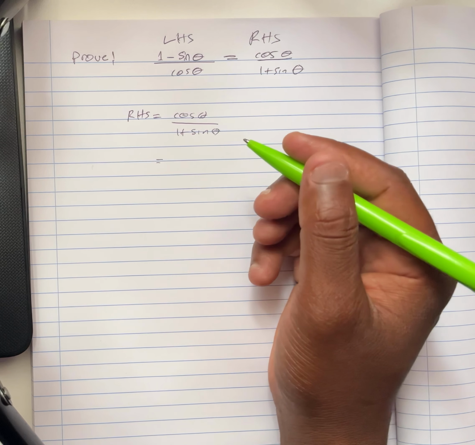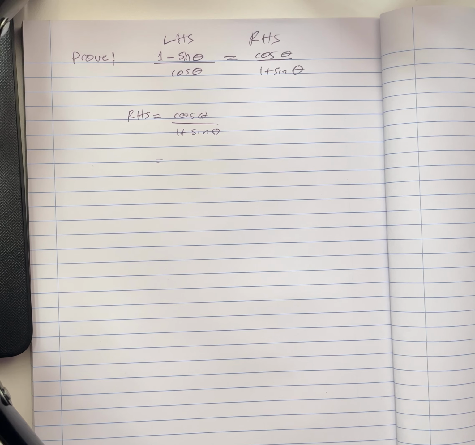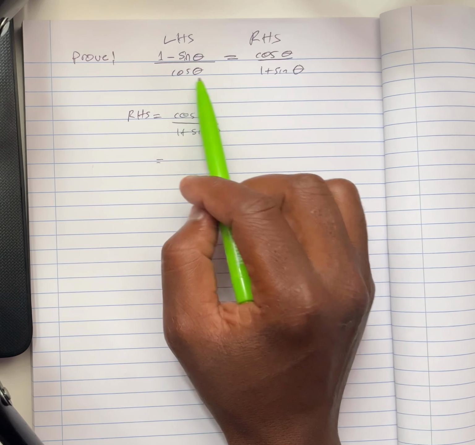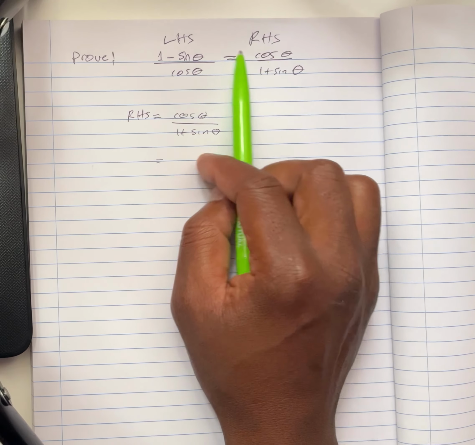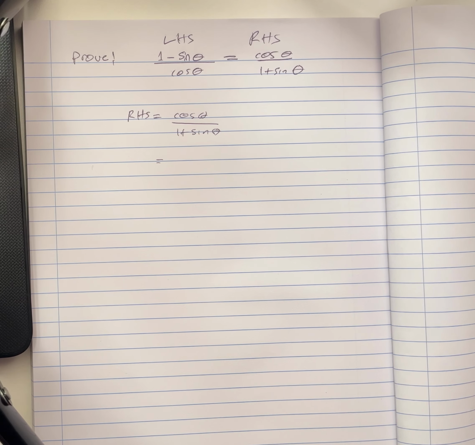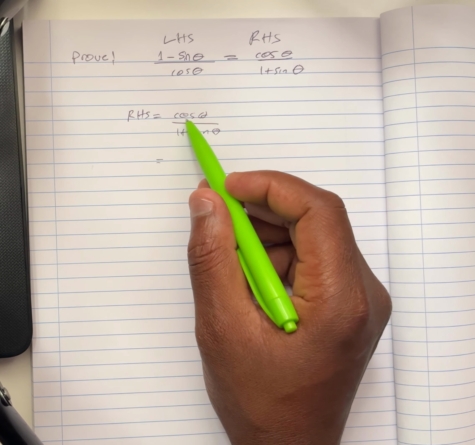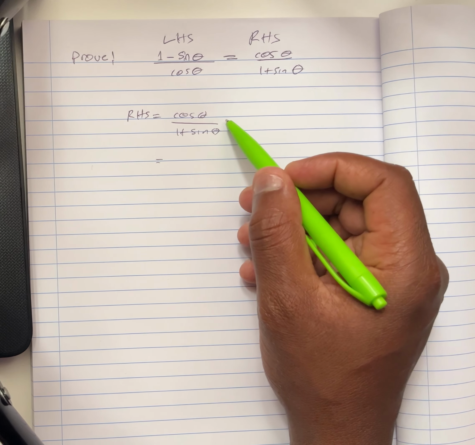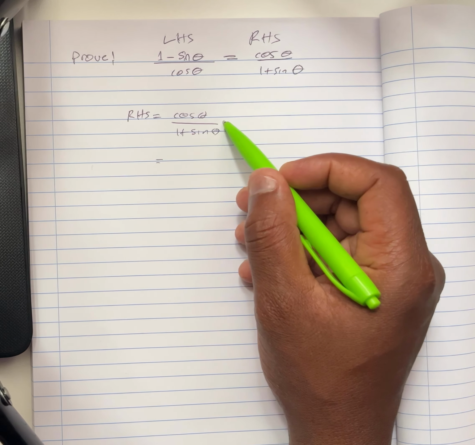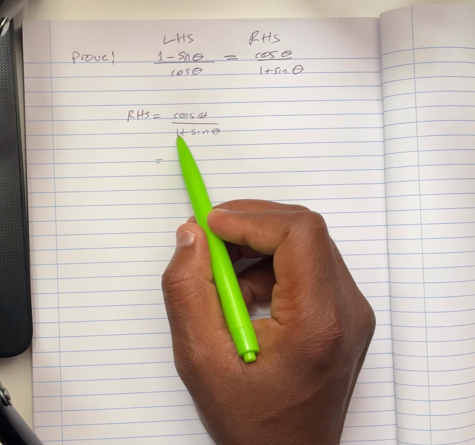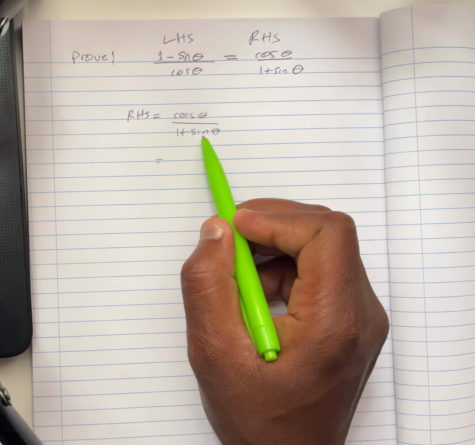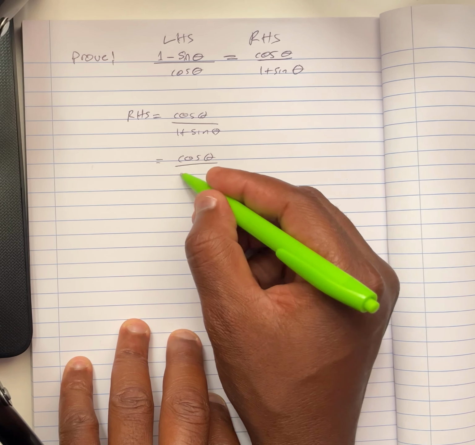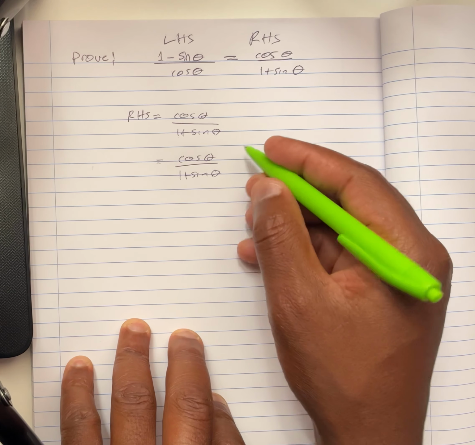In this case, you need to rationalize, because the complications on both sides are equal in this case. But you need to make sure that you rationalize this. How do you rationalize? You have to multiply by 1, meaning that you must find the conjugate of 1 plus sin theta. So in this case, it will be cos of theta divided by 1 plus sin of theta.